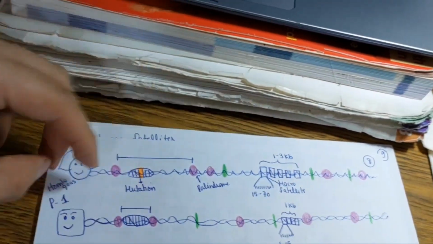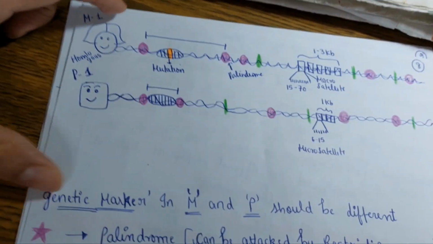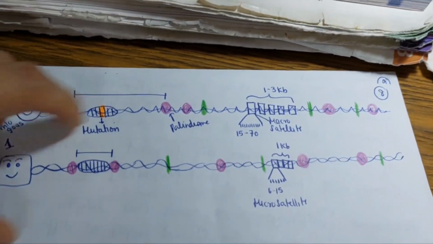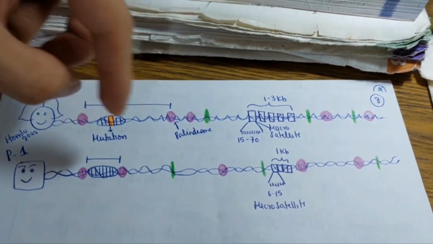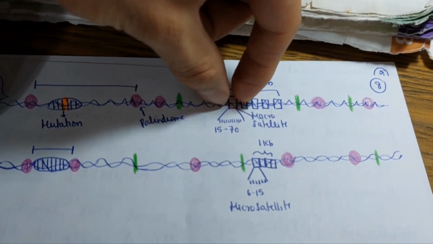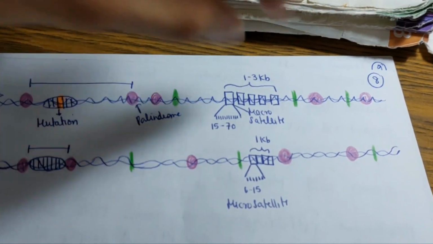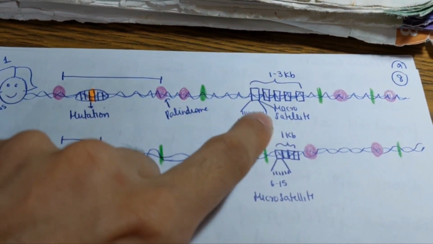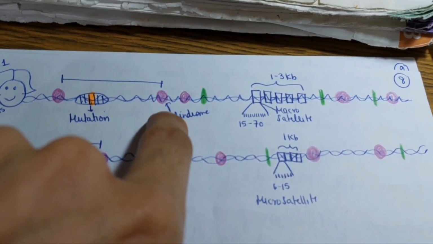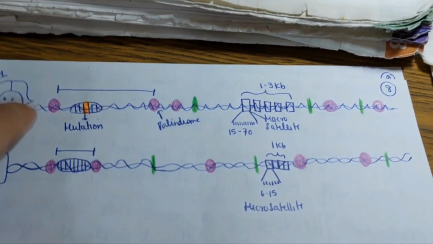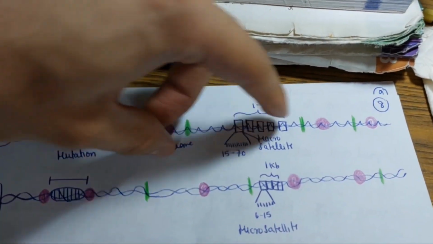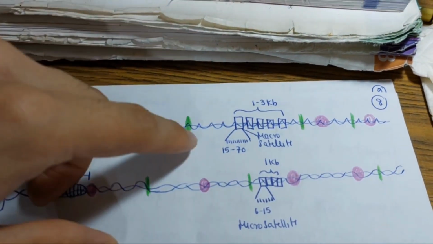SNP and palindromes are also repetitive DNA sequences, but they are not tandem, they are dispersed, that is, they are located at different positions. But variable number of tandem repeats are repeats which occur one after the other. So in this case we should not confuse VNTR, SNP and palindromes. SNP and palindromes are repetitive DNA sequences, but they are dispersed, they are not located one after the other. Same goes for the single nucleotide polymorphism SNP.